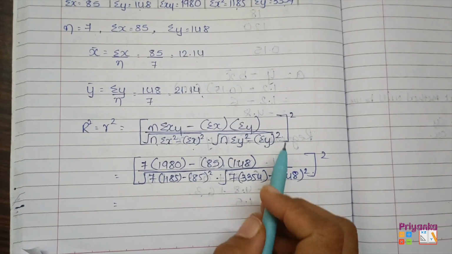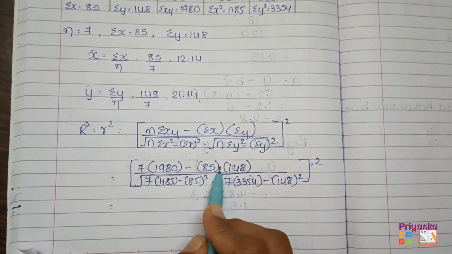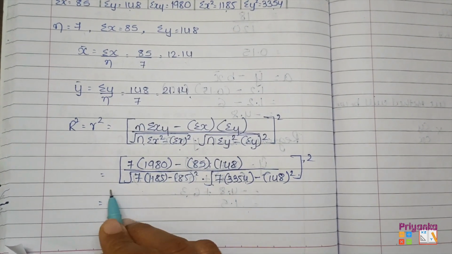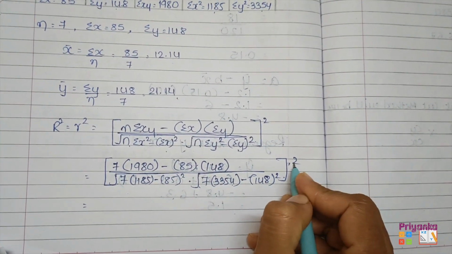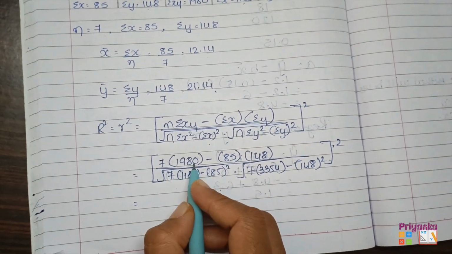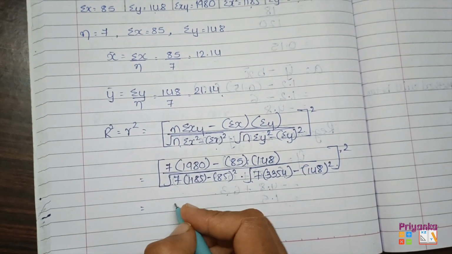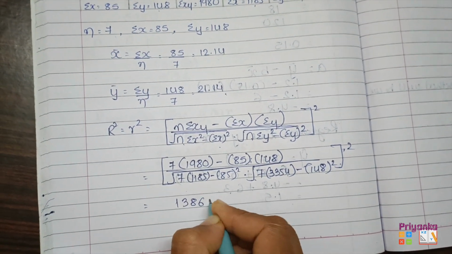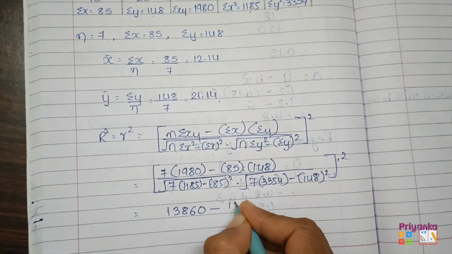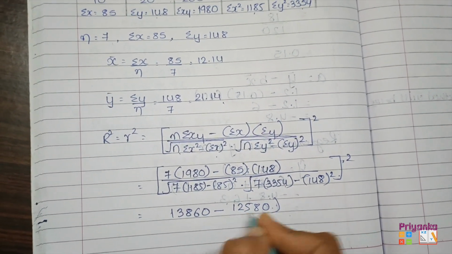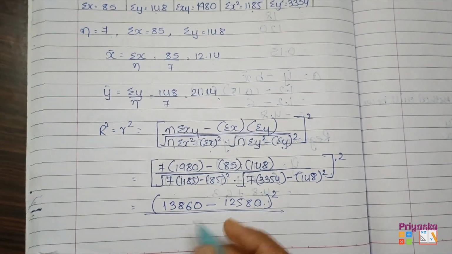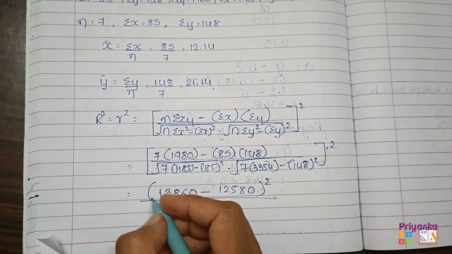Now, the square of this is just going to be kept in the numerator. In the denominator you can see the root. This root will be cancelled with the square. So first we get 7 into 1980, which is 13860, minus the multiplication of these two, which will be 12580. So the square is kept only in the numerator, and in the denominator the root gets cancelled.